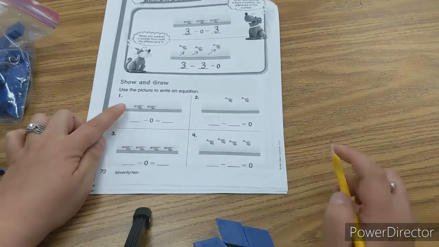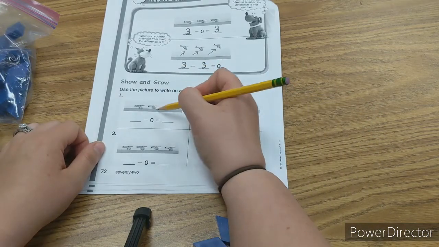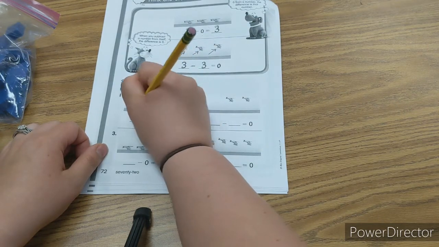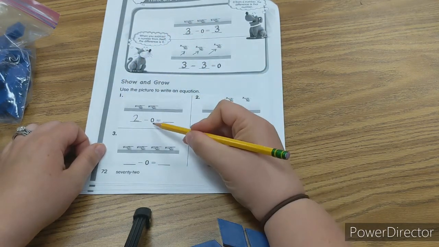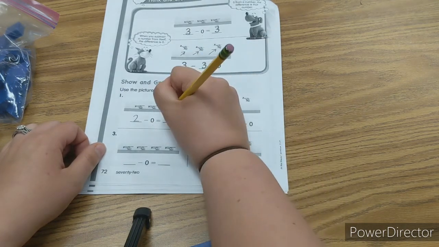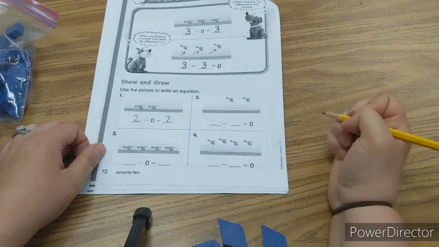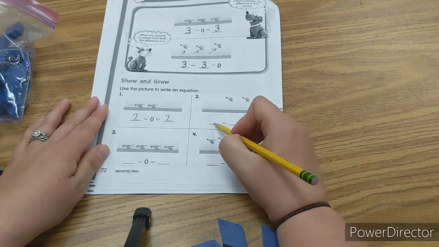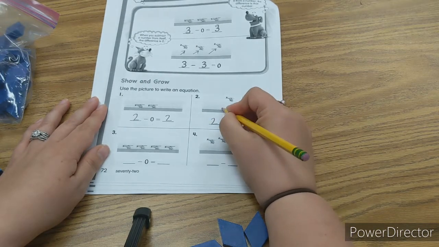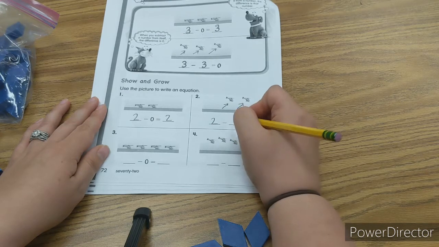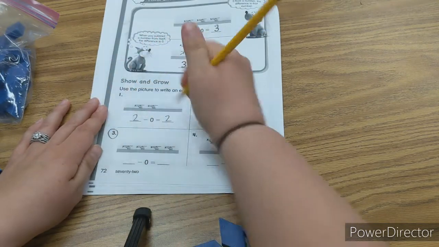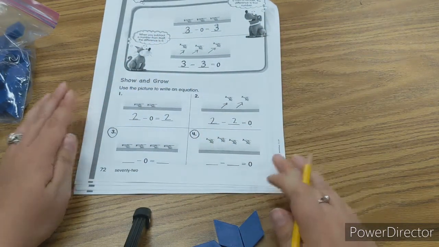Let's look at number 1. How many helicopters do we see on the ground? 2. 1, 2. How many helicopters leave? 0. So what's our answer? 2. Okay. Now right here we have 2 helicopters in the sky, 2 of them, and 2 helicopters left, and that equals 0. Now I want you to do 3 and 4 all by yourself.